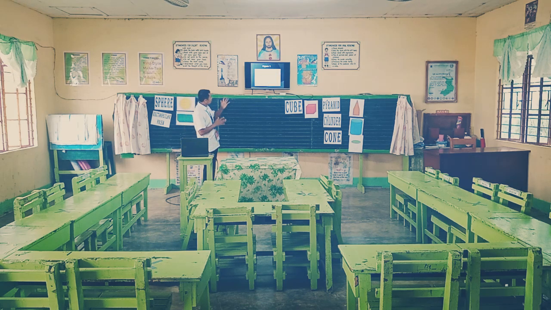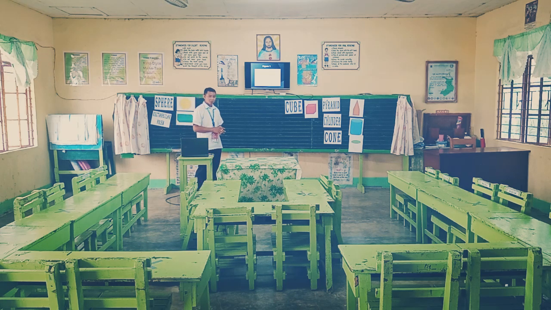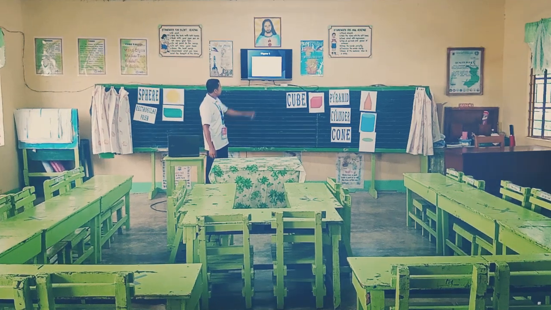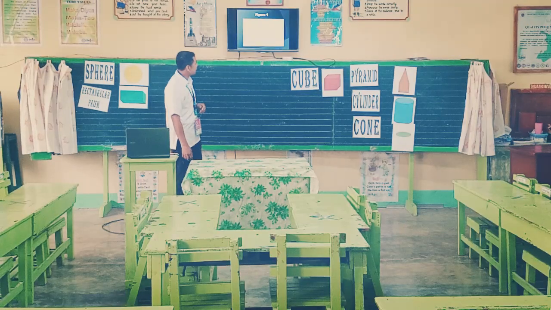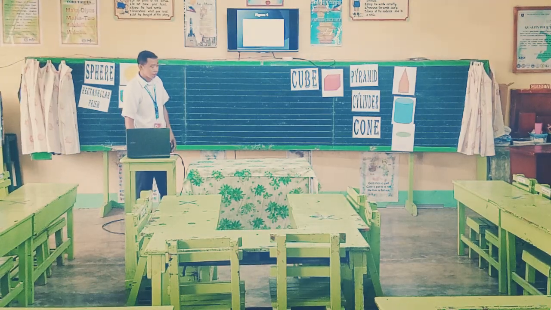Okay. Now, this is figure 1. So on this, try to find the faces or determine faces. Are there faces in figure 1? Okay. Who would like to name one face? Mary Ann. So, it's face F-A-B-E. That's correct. F-A-B-E is a face. Correct. Another one. Jenica.